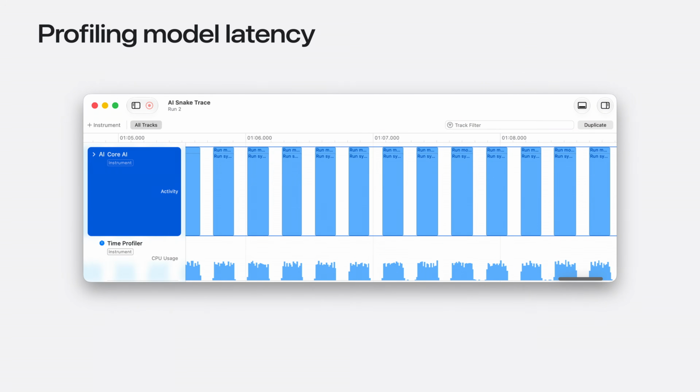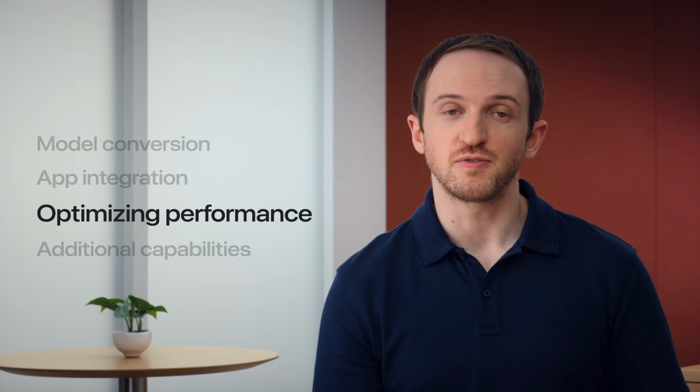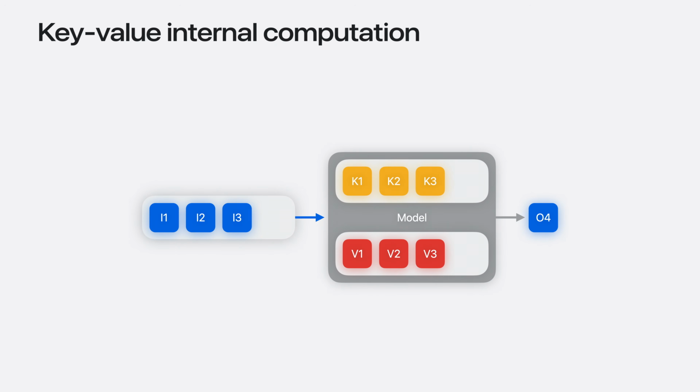This makes sense because transformer models have quadratic time complexity with respect to the sequence length. And in our game, the sequence length is increasing with every move the model makes. The next step in this case is to optimize the performance of the model usage. Each time the input sequence is increased, the transformer model recomputes a set of internal key and value embeddings for every element in the sequence.